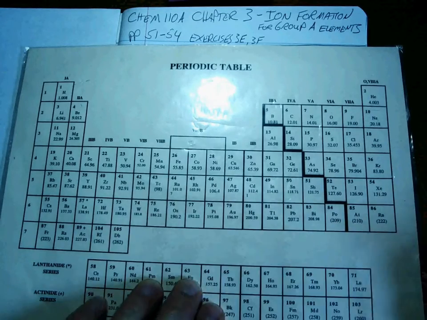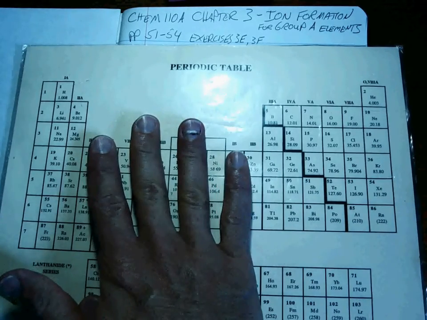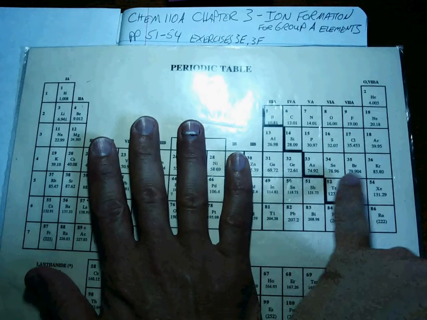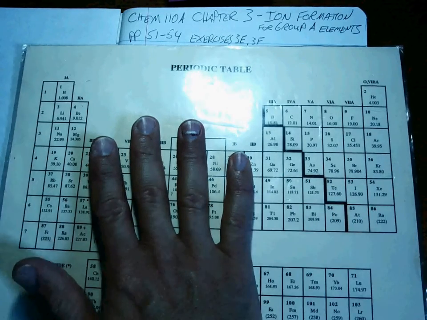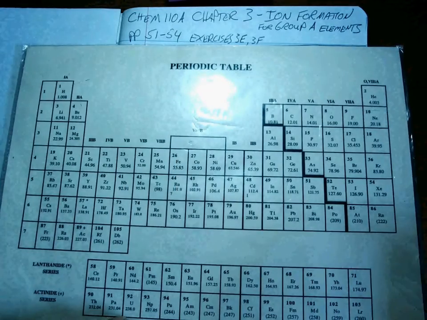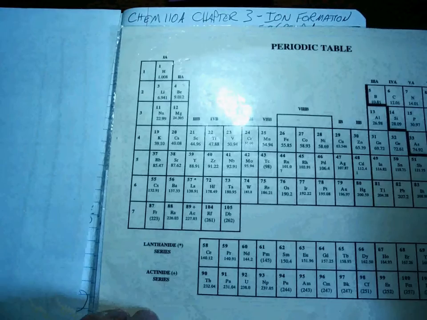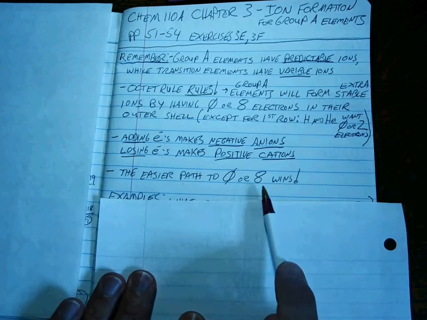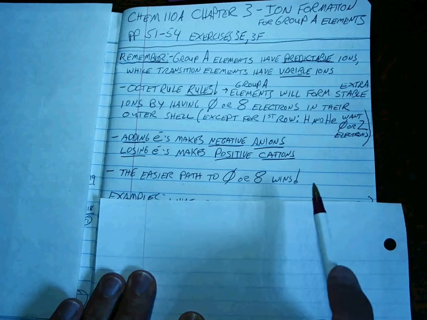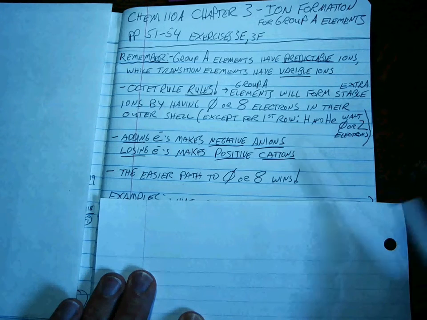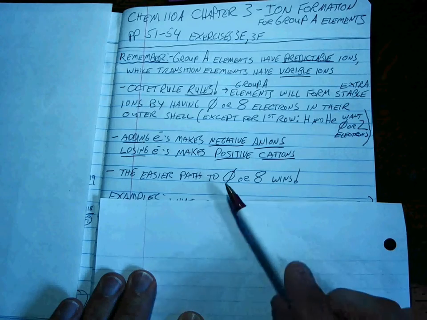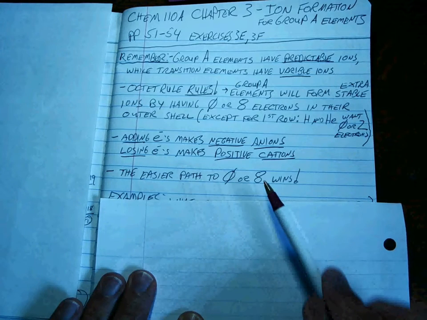If we skip this middle part, we still are going to count 1, 2, 3, 4, 5, 6, 7, 8. That's where the 0 or 8 comes into play. Okay? What else do we have to worry about here? Whatever's easiest to get to 0 or 8 is the ion that will actually form. It doesn't matter. It's just as easy to gain or lose electrons. The idea is getting to 0 or 8.